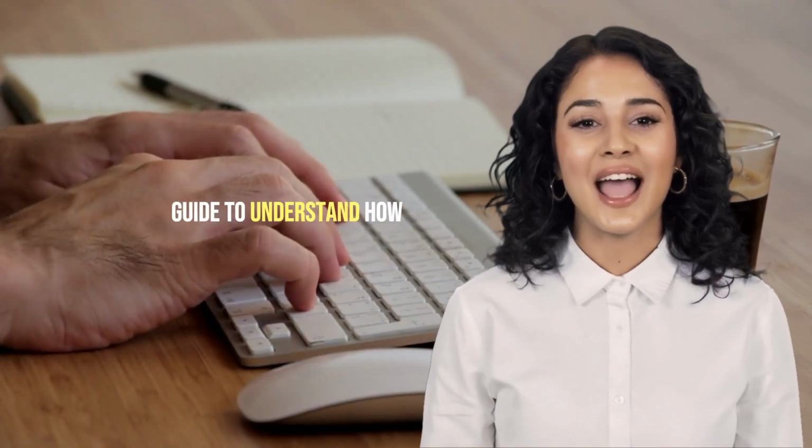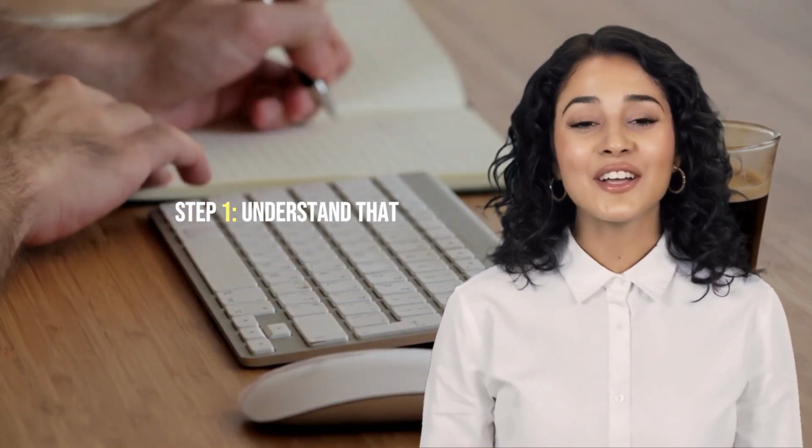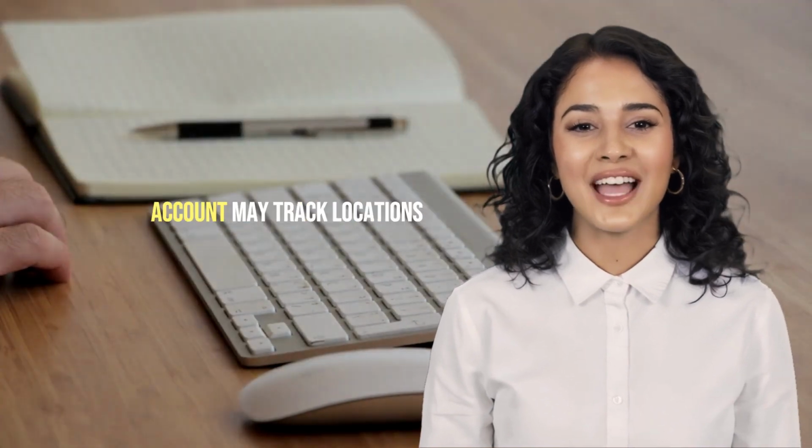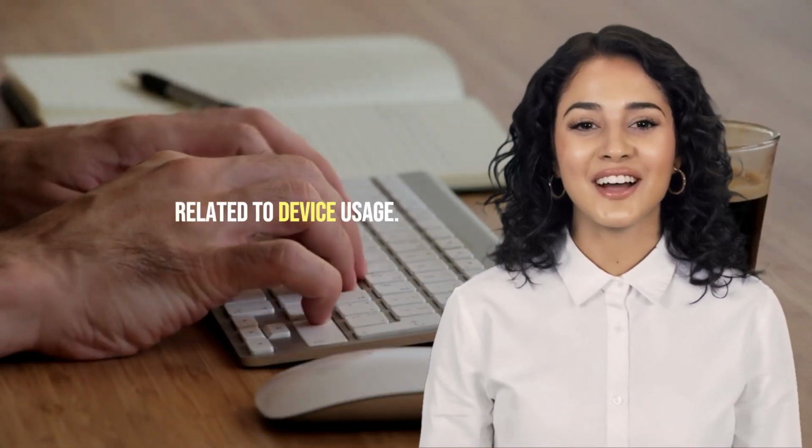If you want to access or manage location history on your Chromecast device, follow this quick guide to understand how the feature works. Step 1. Understand that Chromecast doesn't store traditional location history like mobile devices. However, your connected Google account may track locations related to device usage.